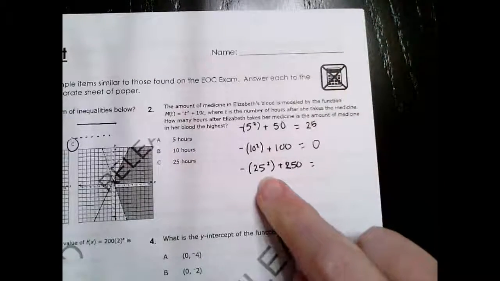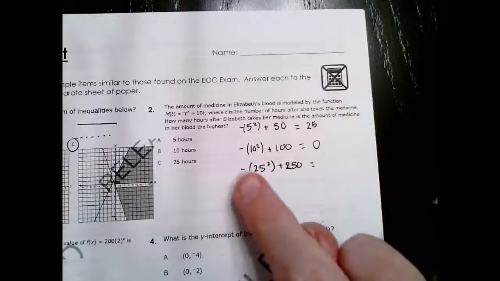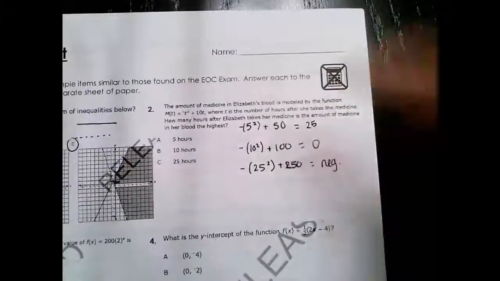And 25 squared, well, I don't really know what that is. I can't use a calculator for it. But it's going to be a really big negative number. Plus 250 will probably get me a negative number. So when is her blood the highest? 25 is the highest number here, so at 5 hours.